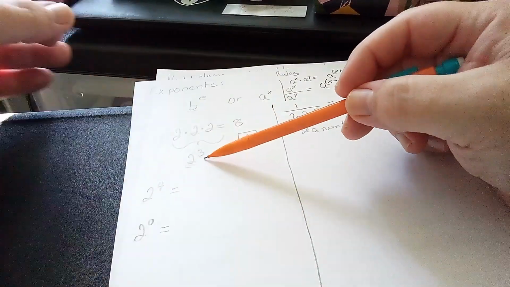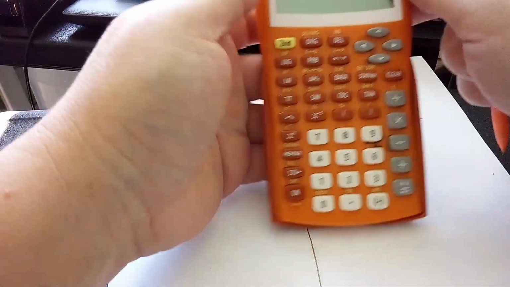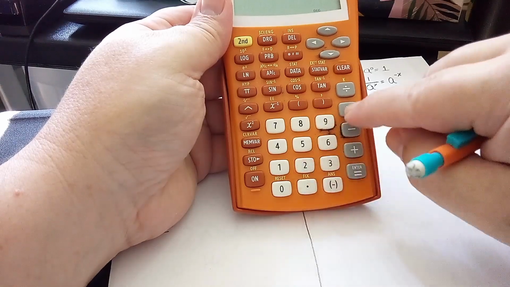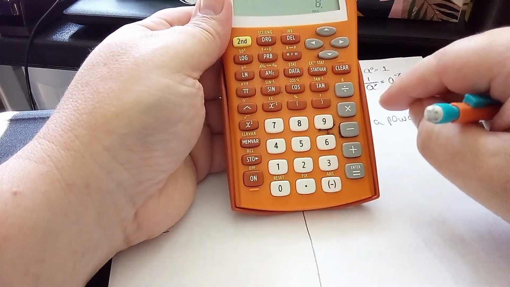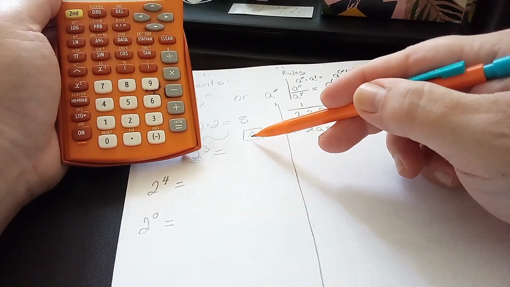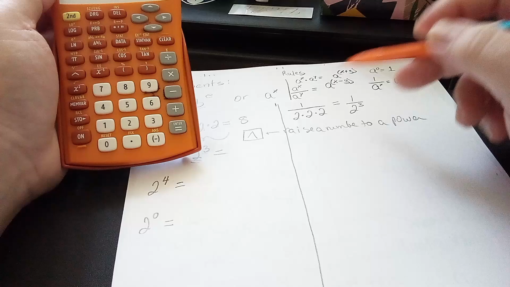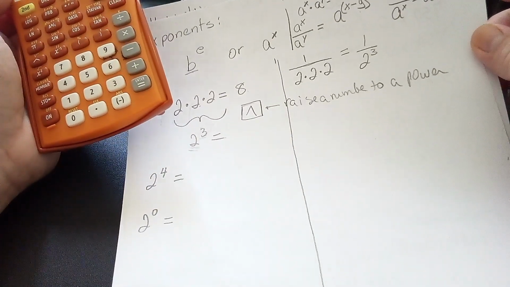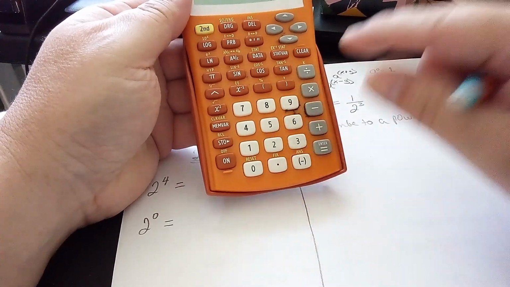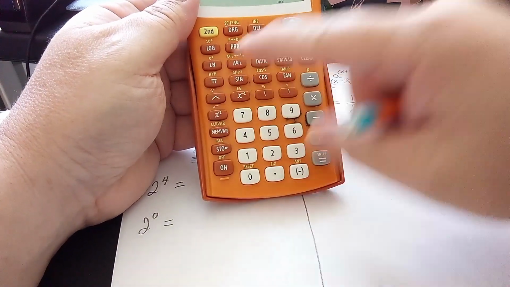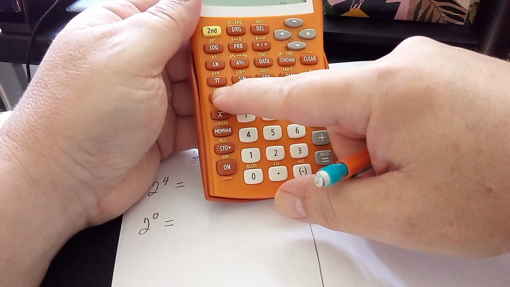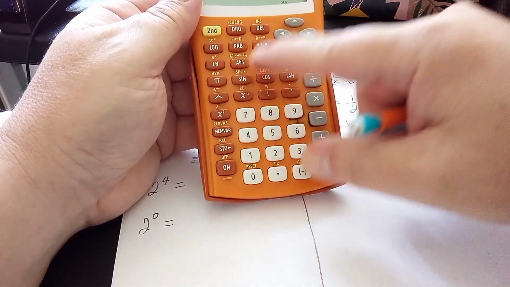If I put this in the calculator, I'll show you how you can do this. You can take 2 times 2 times 2, and you will get 8. Now, if you want to raise to an exponent, you use this symbol that looks like a hat. That symbol on the calculator means raise the number to a power. You put the base number, you press this symbol, and you will notice that the symbol on top is to get the x root of a number, so it's the opposite operation.